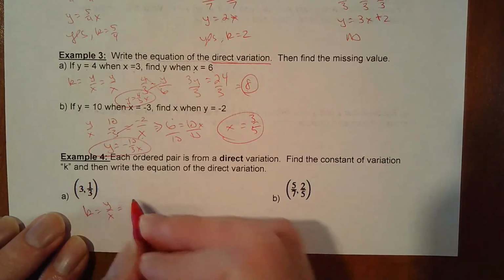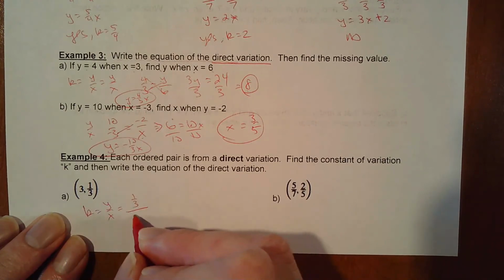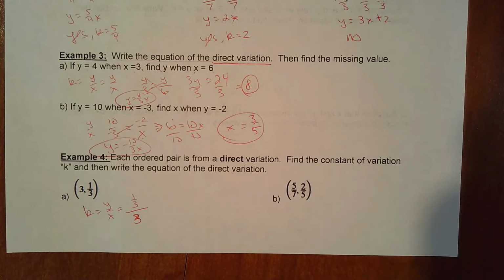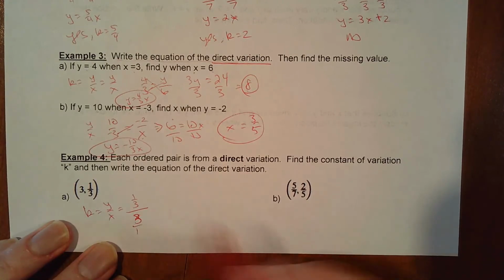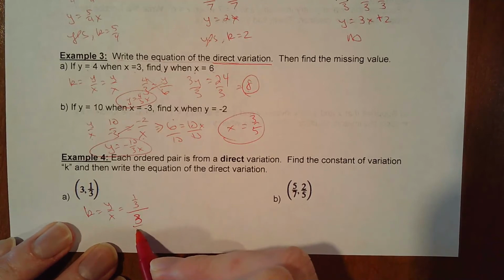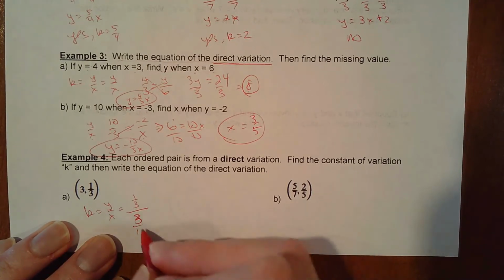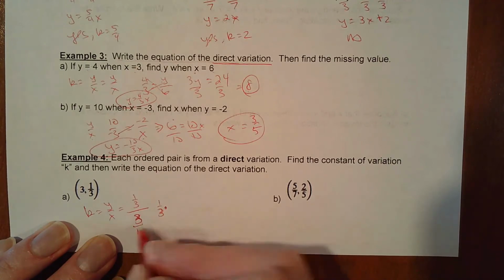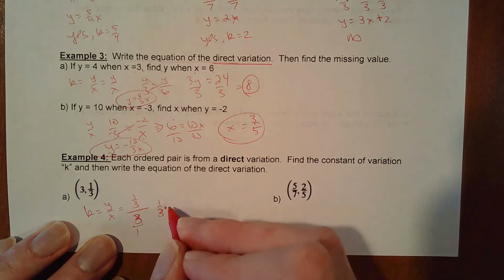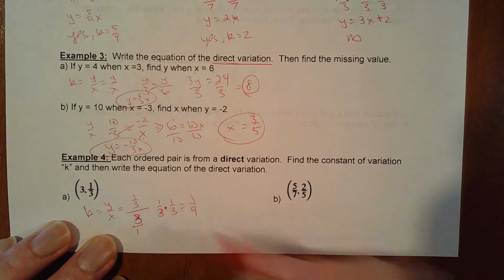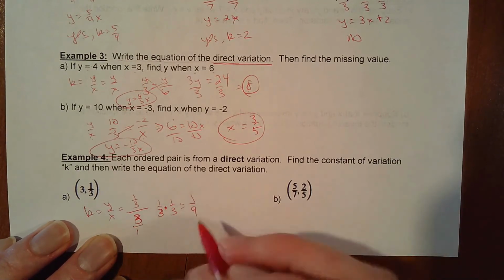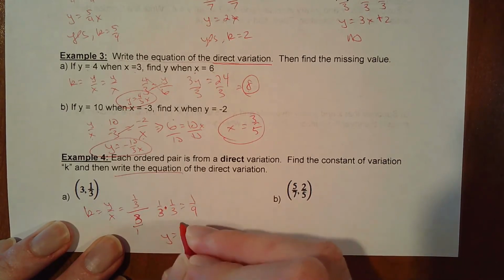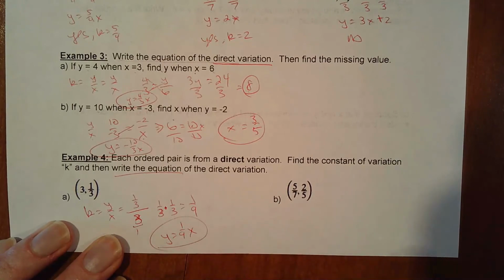So my y is 1/3 divided by my x, which is 3. So just think, how did I do this? Think from middle school, how did I divide? Well, if that's 3 over 1, you can't really divide fractions, but you can flip and multiply. So multiply by the bottom's reciprocal. So I'm going to take this 1/3 and multiply by the reciprocal of 3 over 1, which is 1/3, so that'd be 1/9. Okay, so that's my k. So if I'm supposed to write the equation, it would be y equals 1/9 x.